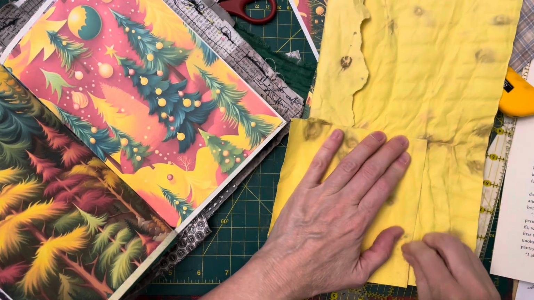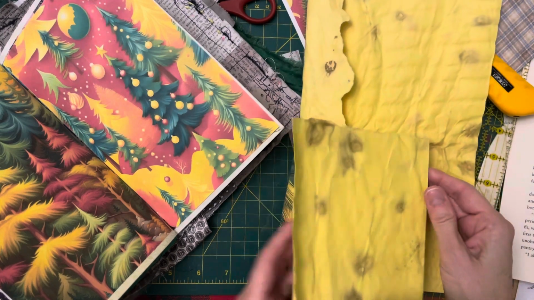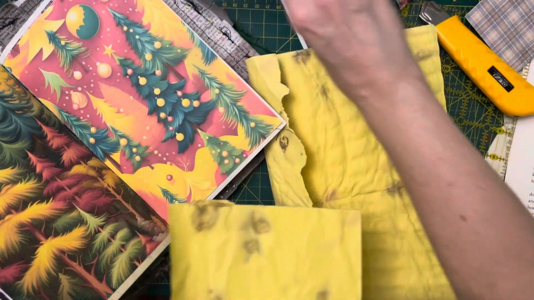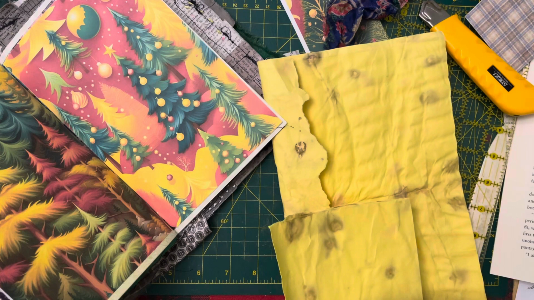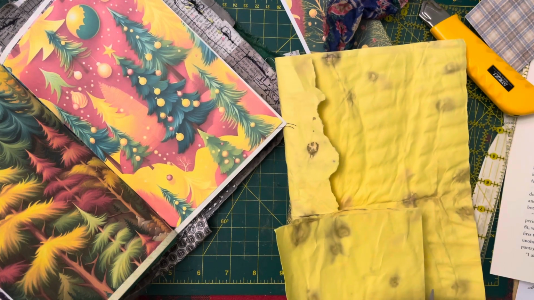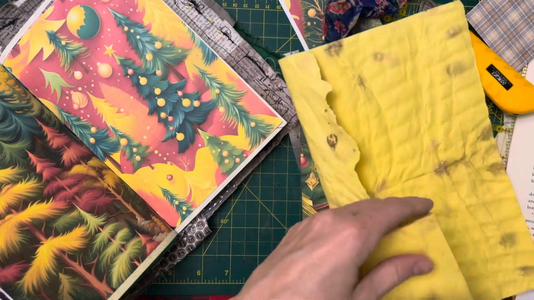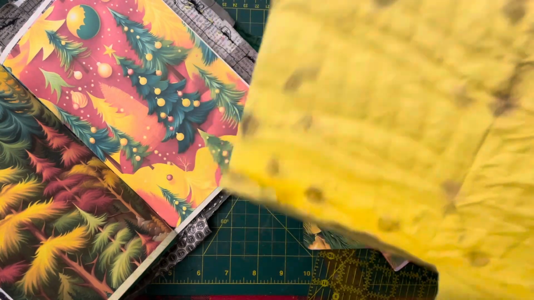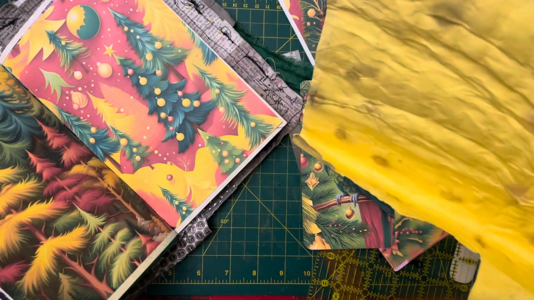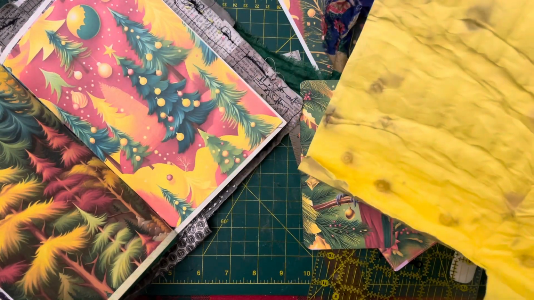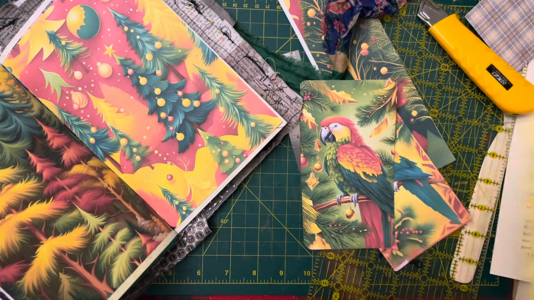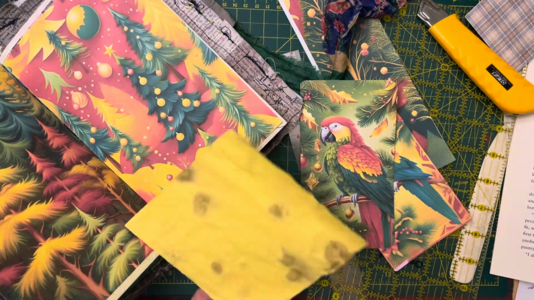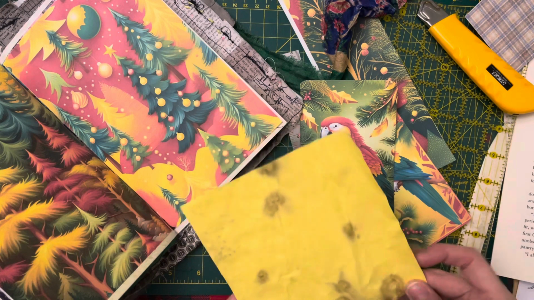I think this in a former life was a file folder and went through a lovely boiled book process. Is now the yumminess we see here. But yeah, this yellow is just perfect.